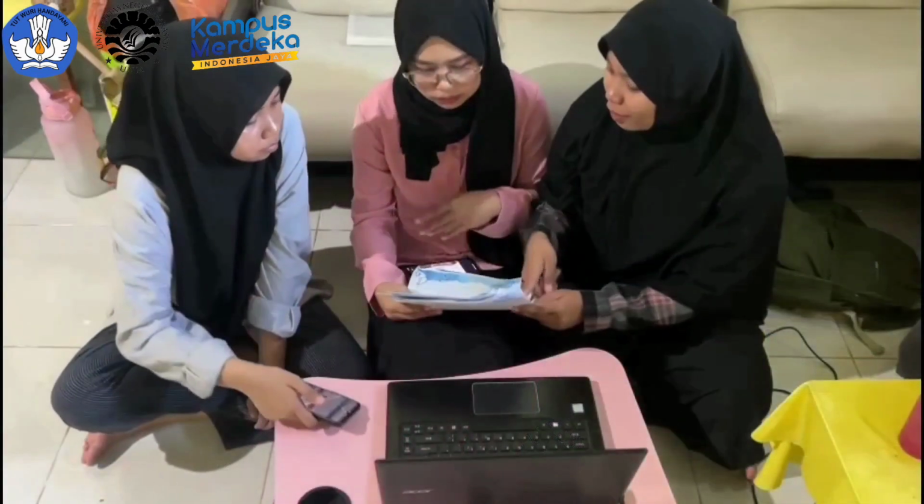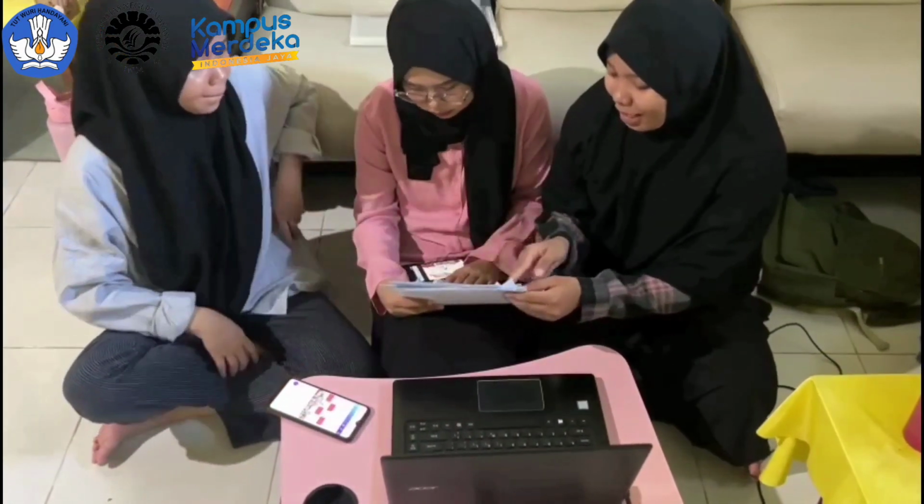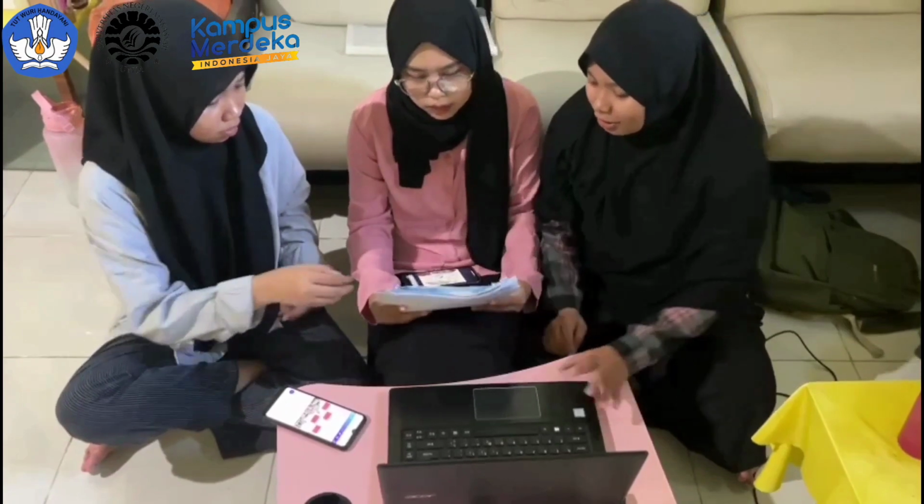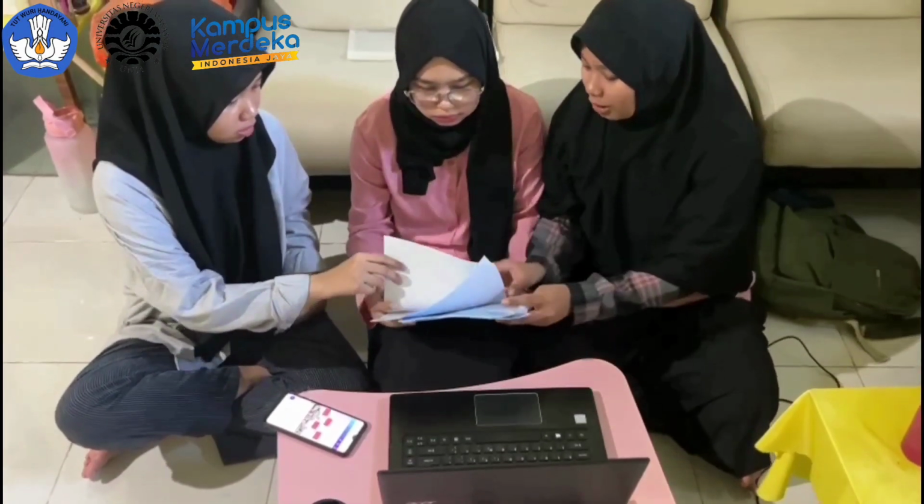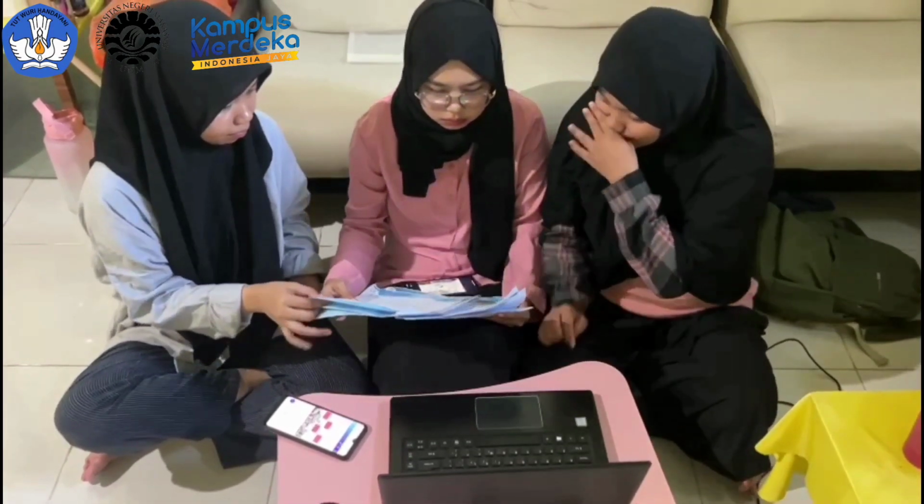The second sketch takes into account the input and suggestions we receive from the team and stakeholders regarding our first design. Once we have completed the second sketch, we use it as a guide in creating the second prototype of the vacuum cleaner. The second prototype allows us to test and evaluate the design in greater detail, identify weaknesses or deficiencies, and make necessary improvements.